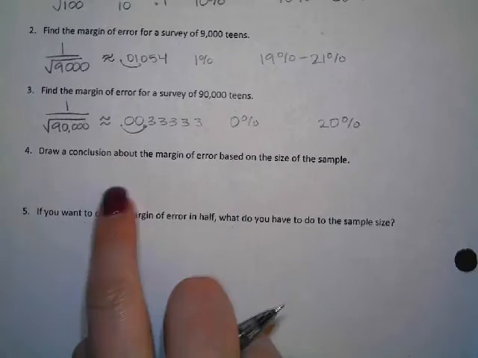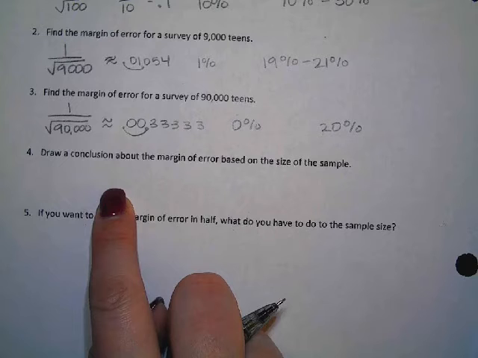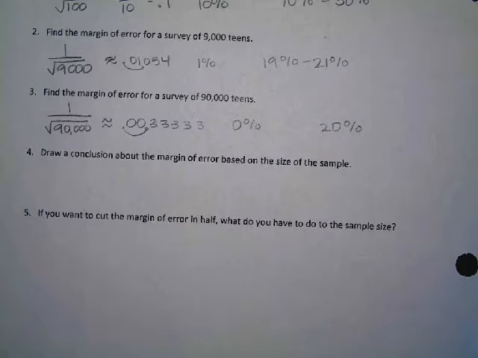Okay, so what's your conclusion about finding the margin of error based on the size of the sample? Yeah, the bigger the sample size, the smaller the margin of error, which makes sense because the population is everyone, right? So when your sample gets closer and closer to being everyone, your answer becomes more representative of everyone.